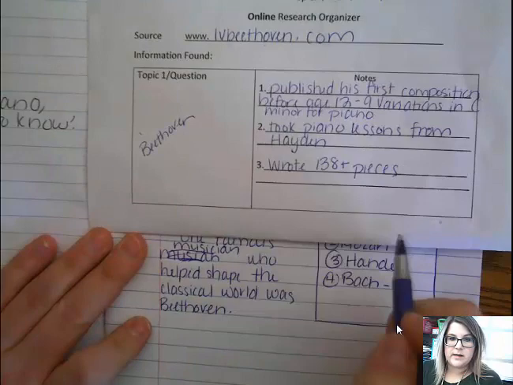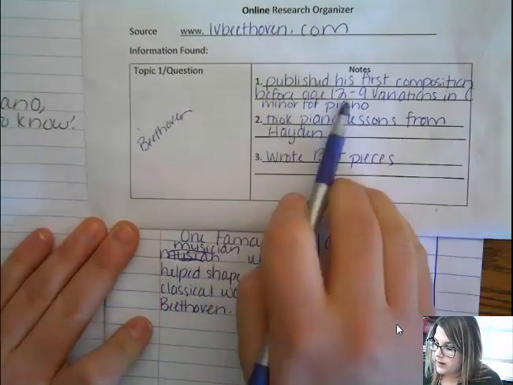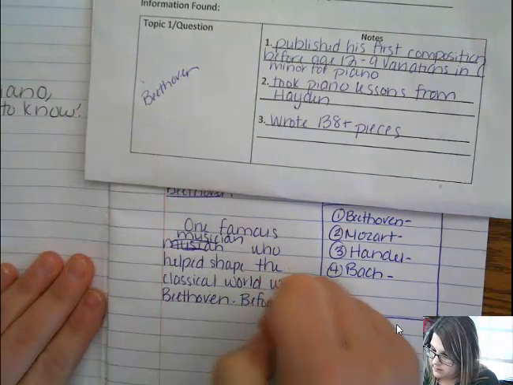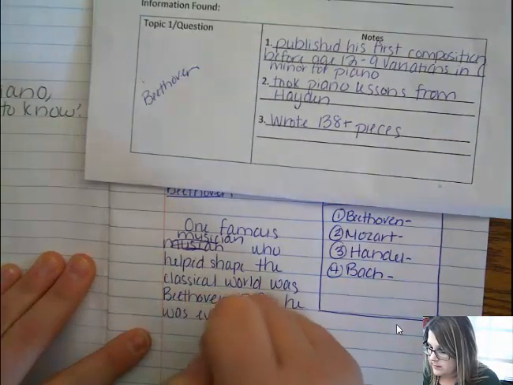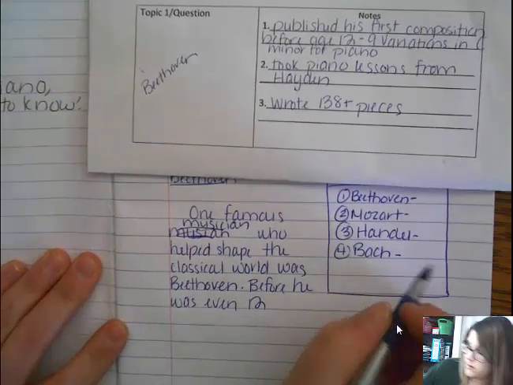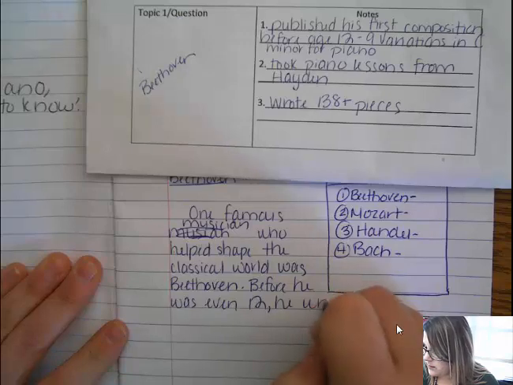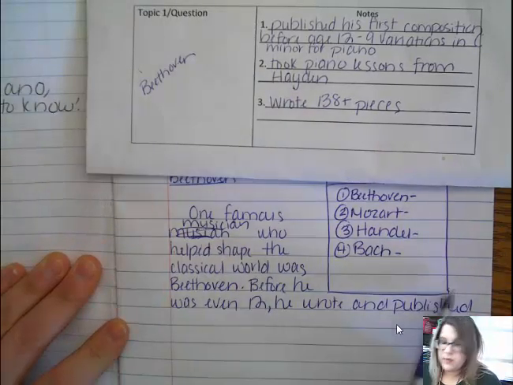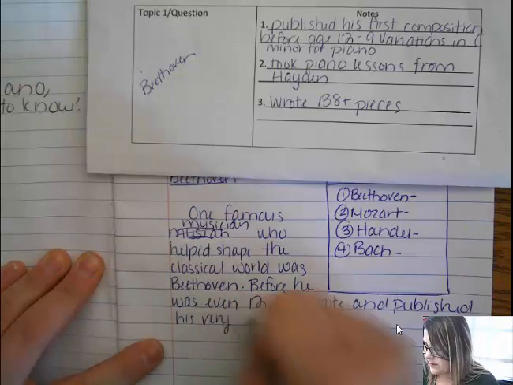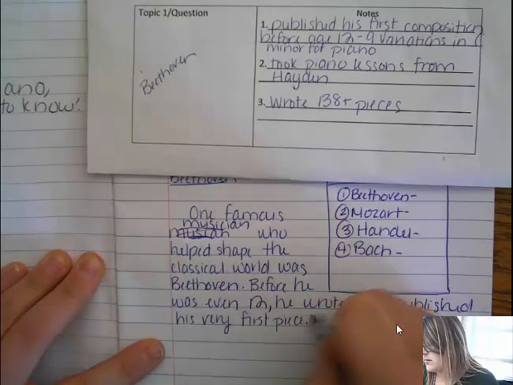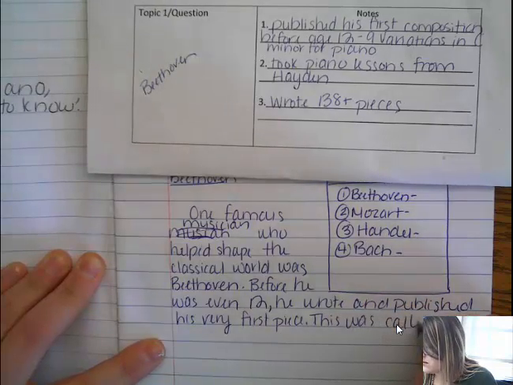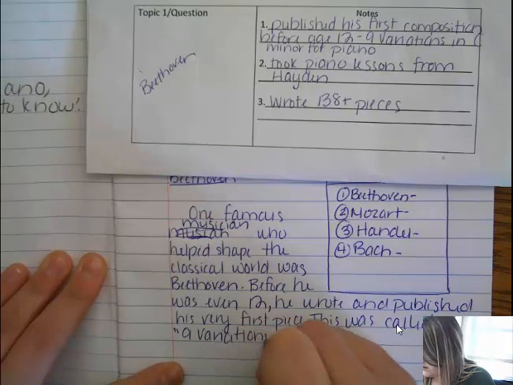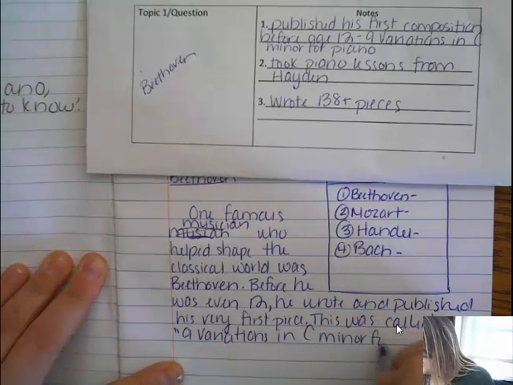Now I can start putting my details in here. So I published his first composition before age 12, 9 variations in C minor for piano. That was the name of it. So I'll say before he was even 12, so that's right around your age, before age 12. Before he was even age 12, he wrote and published. Notice how I'm writing around my text feature now. His very first piece. This was called, I'll put it in quotations, 9 variations in C minor for piano.